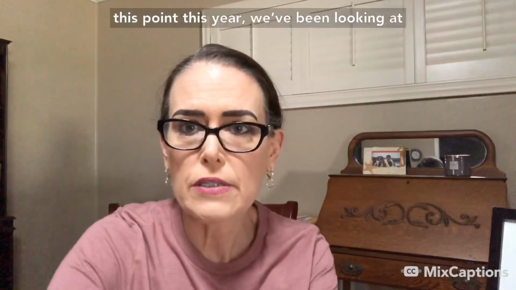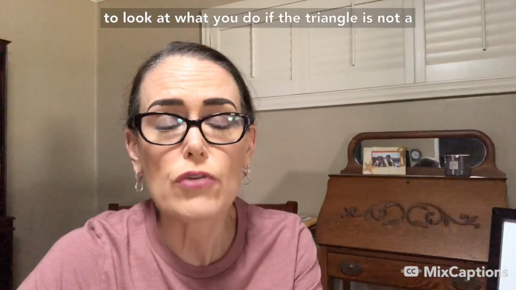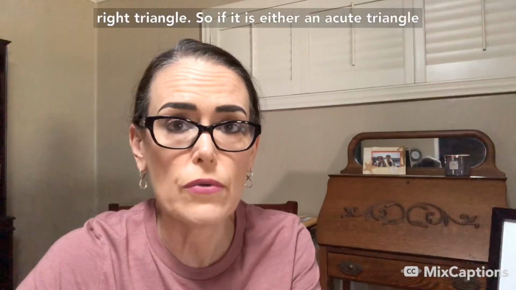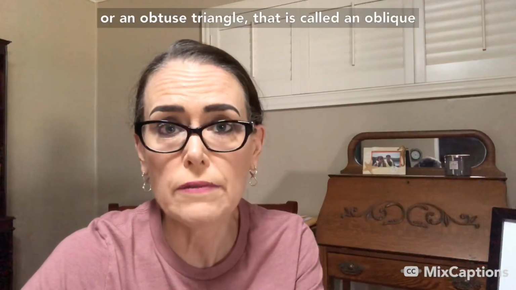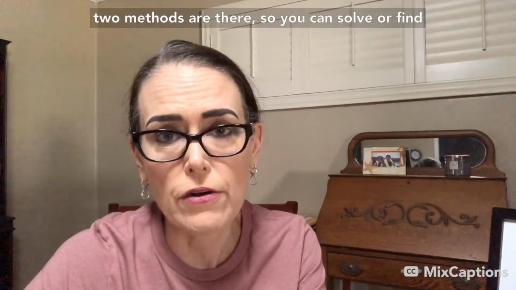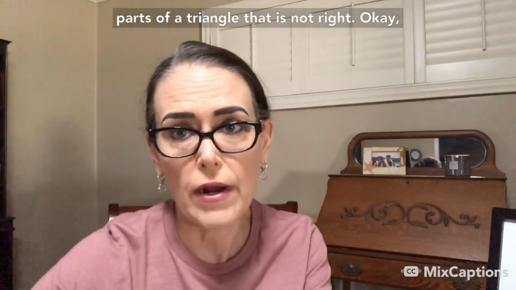Up until this point this year, we've been looking at right triangles, and we have used the Pythagorean theorem and SOHCAHTOA. But now we're going to look at what you do if the triangle is not a right triangle. If it is either an acute triangle or an obtuse triangle, that is called an oblique triangle, then you cannot use the Pythagorean theorem or SOHCAHTOA. So that's why these other two methods are there, so you can solve or find parts of a triangle that is not right.